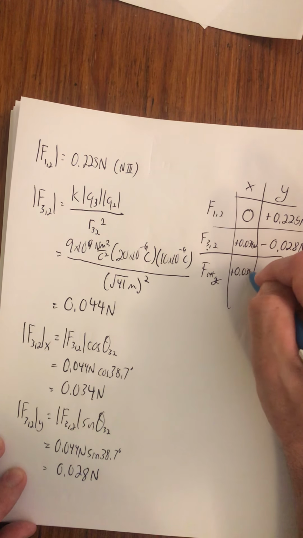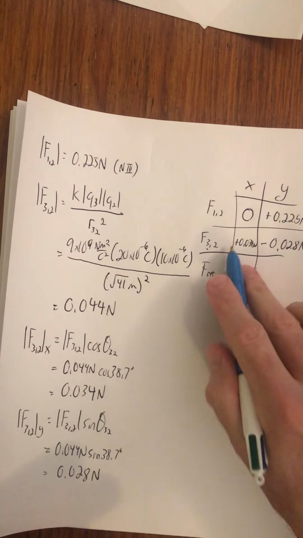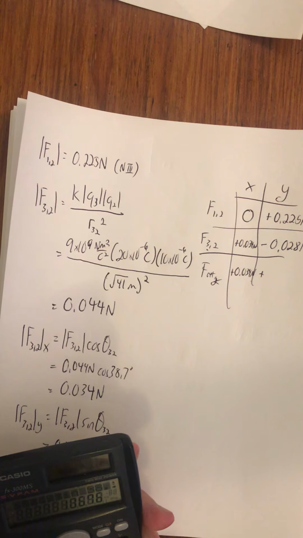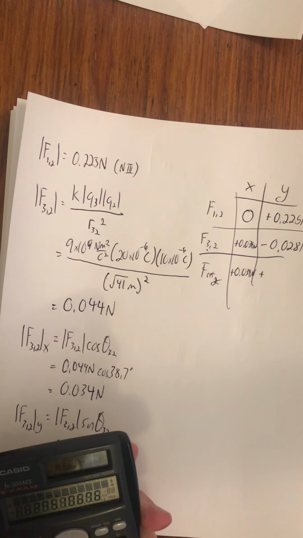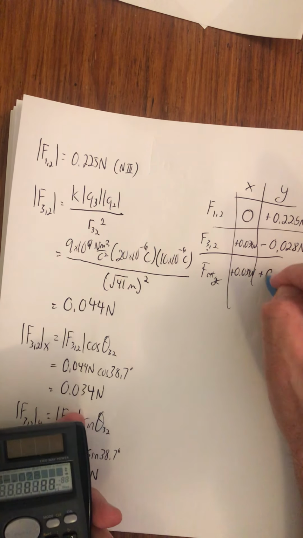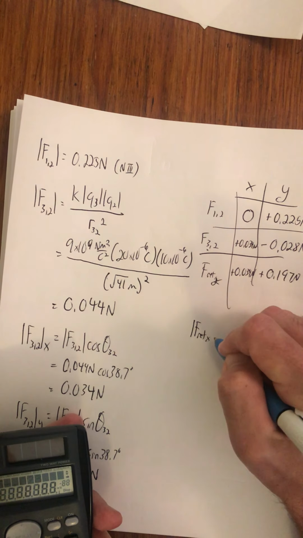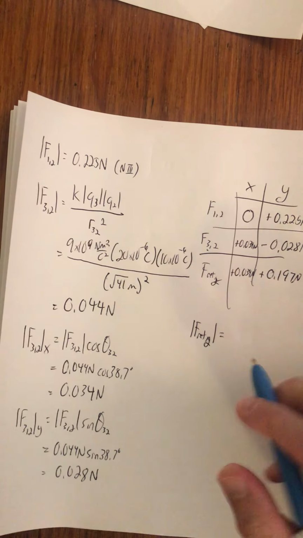Therefore, I can get the components of the resultant, the net force. The x component is just equal to that. And then the y component is also going to be positive, so 0.225 minus 0.028 is 0.197 newtons. Therefore, now I can find the magnitude of the net force on object 2.